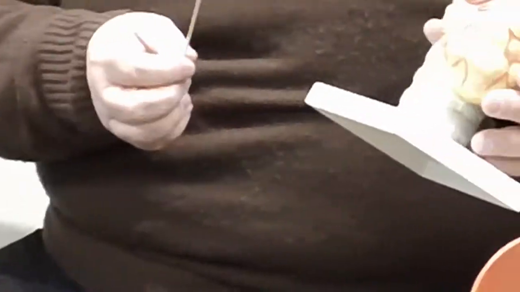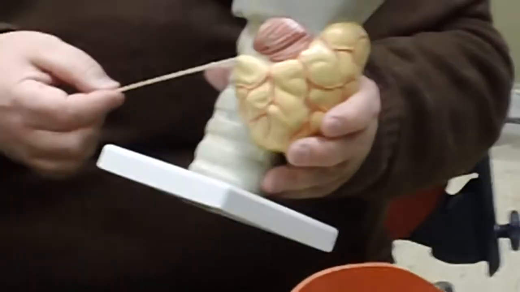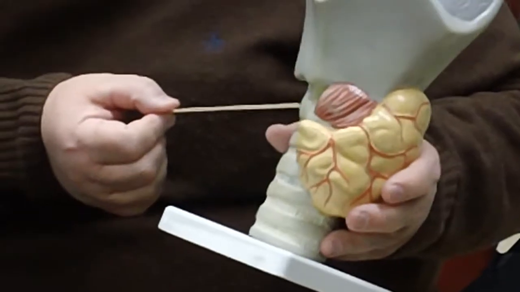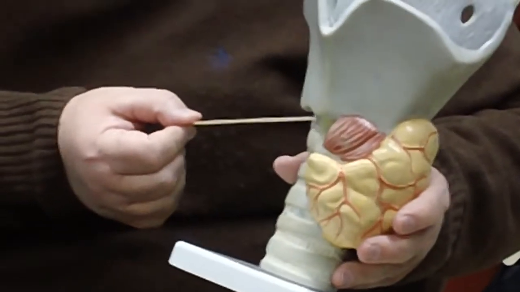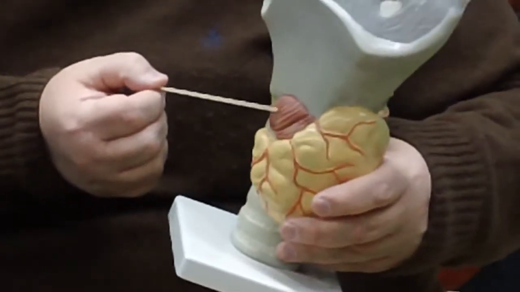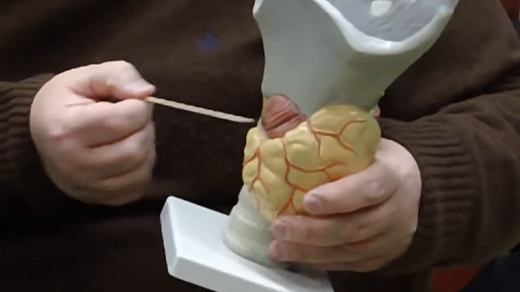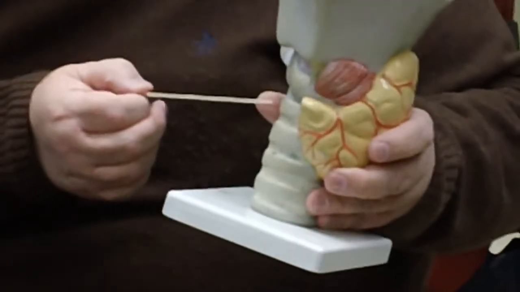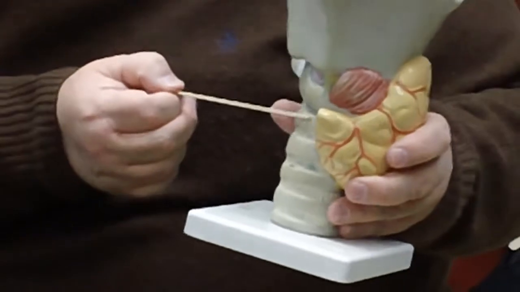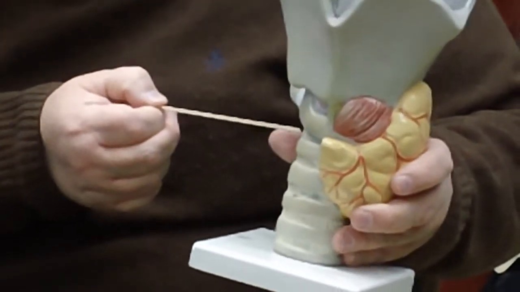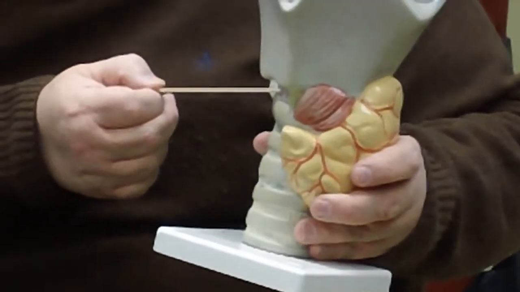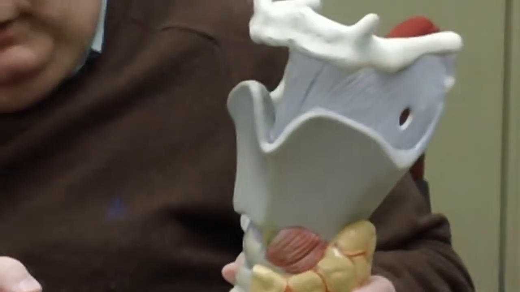So the ligaments now, you're going to name between the two structures. The thyroid and the cricoid is the thyrocricoid ligament, and this is the thyrocricoid muscle. And between the cricoid and the trachea, you have the cricotracheal ligament. So cricotracheal, thyrocricoid or cricothyroid, and the thyrohyoid membrane.